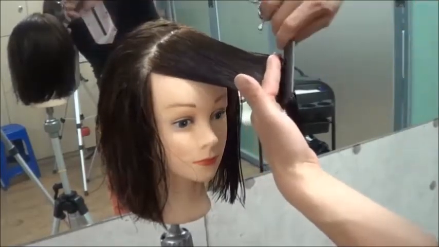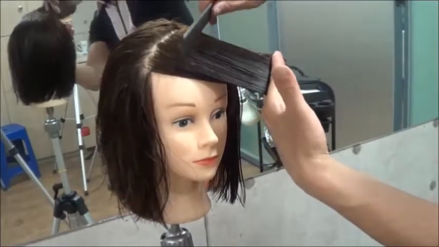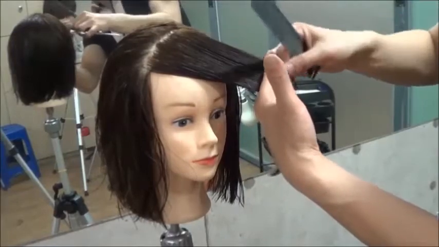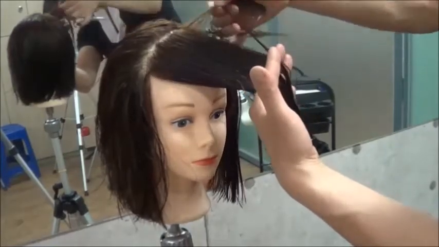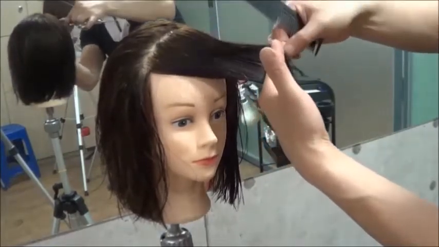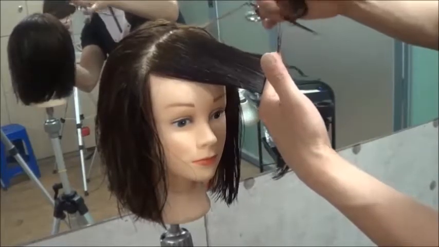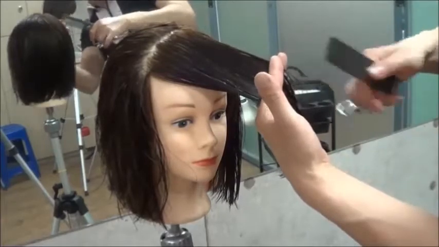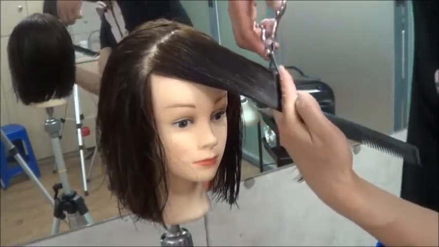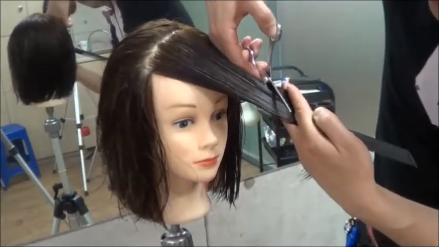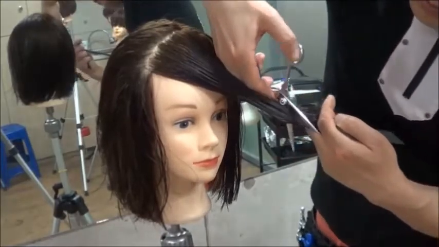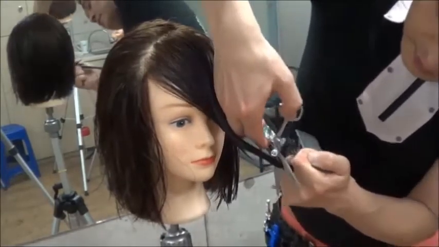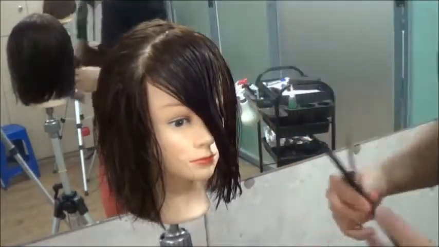Okay, and then go to the corner again and check the guideline. Check the guideline here. Then cut, backward and circular motion.